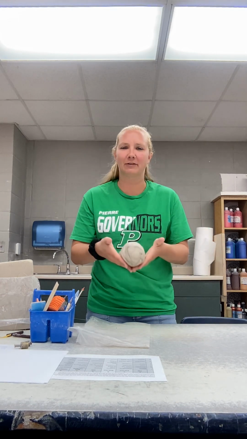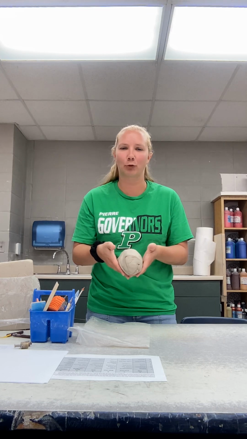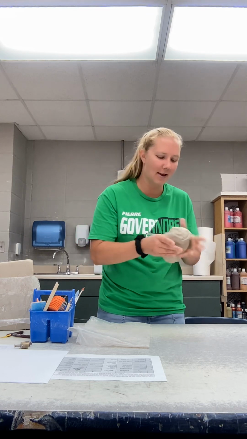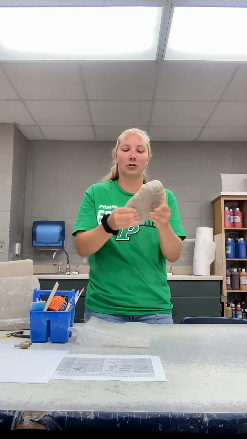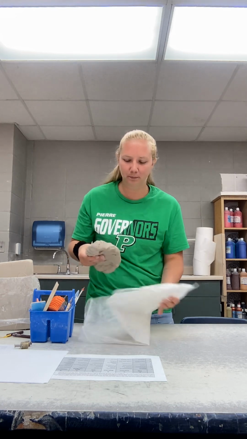Since I'm rolling something flat, I would spend a lot of time rolling this out if I just left it this way. So I like to help it get started, give it a little squeeze, flatten it down a little before I start rolling.